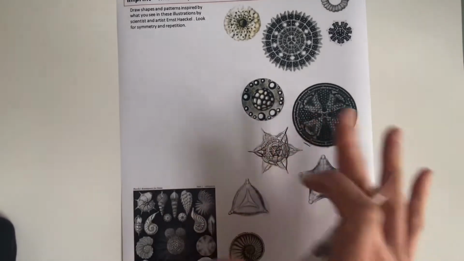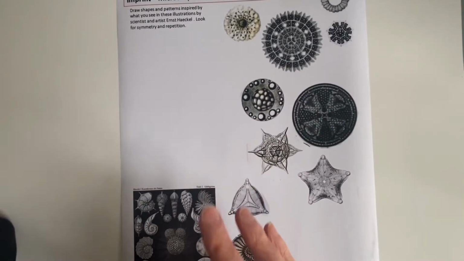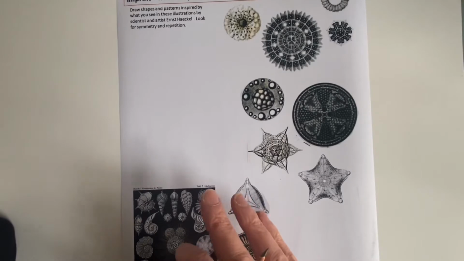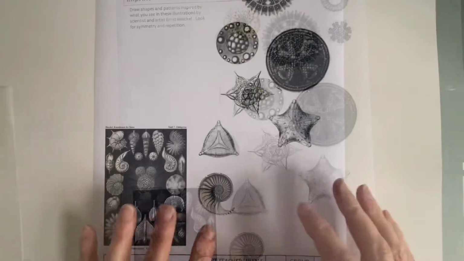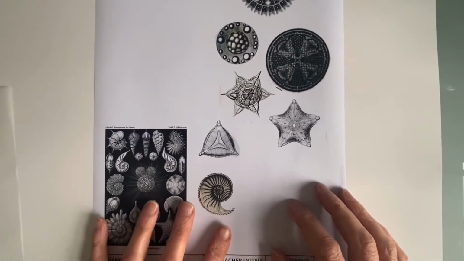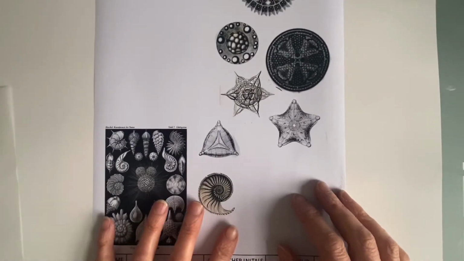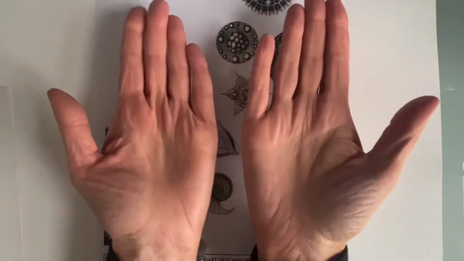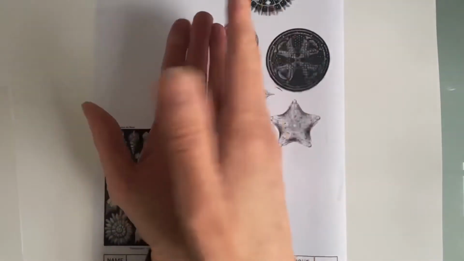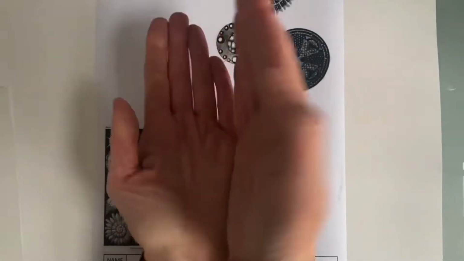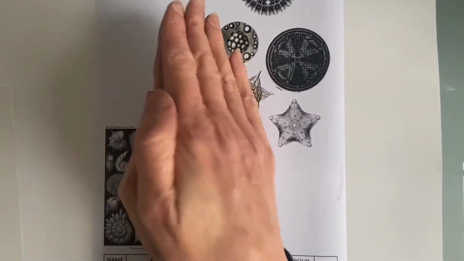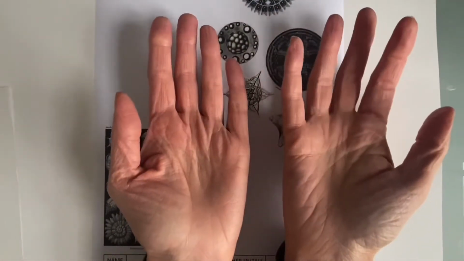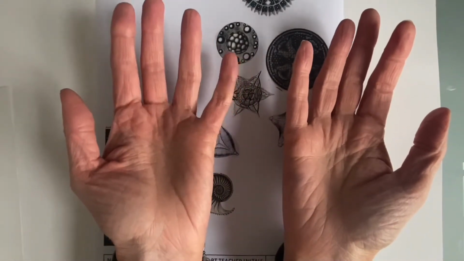Now, these pieces are based on observation, and what we're going to do is just start looking at them and consider things like symmetry and repetition. So we're going to look at these illustrations, and first of all I mentioned symmetry and repetition. If I put my hands like so, I'm going to fold them over, and this line here is the line of symmetry. You can see that the right hand is the inverse of the left hand.